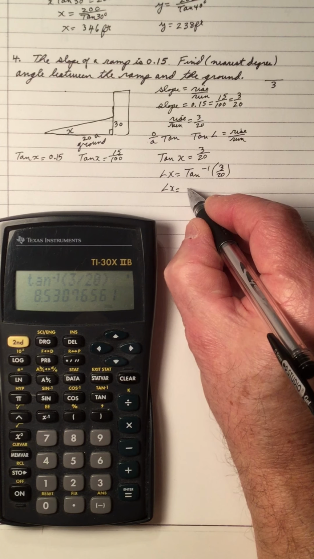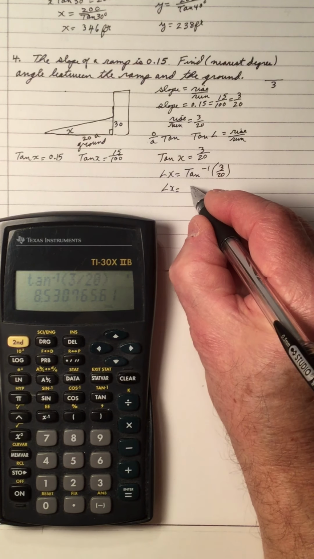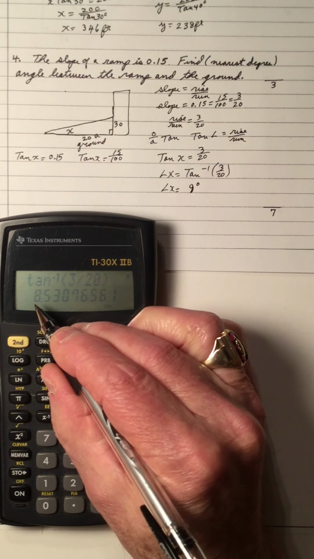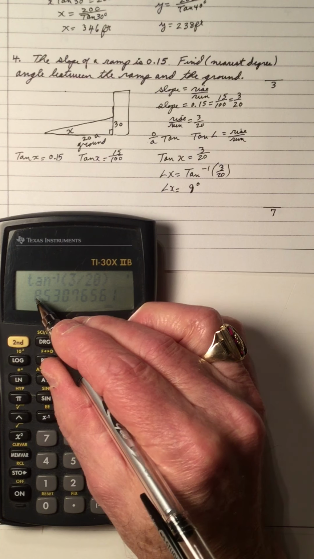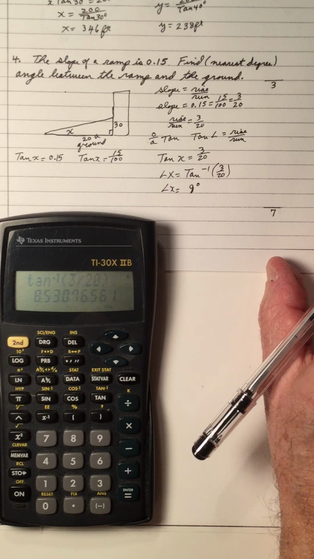The angle is, and I want the angle to the nearest degree. So 8.5 gives me a 9 degrees to the nearest degree, because this is 5 or greater, so we add 1 to 8. So the angle of inclination of the ramp is 9 degrees.